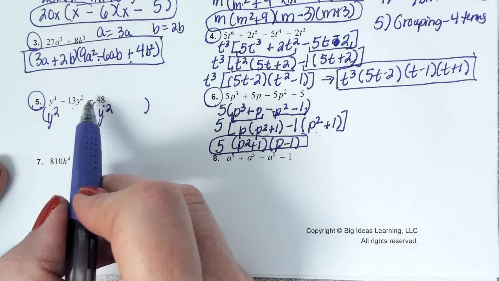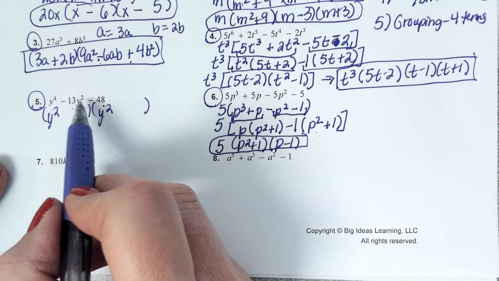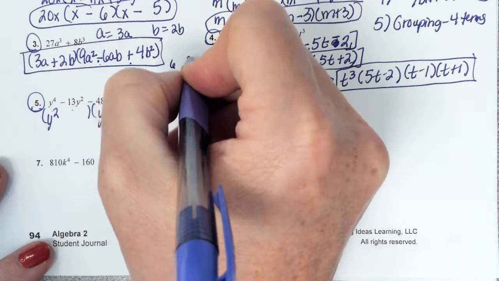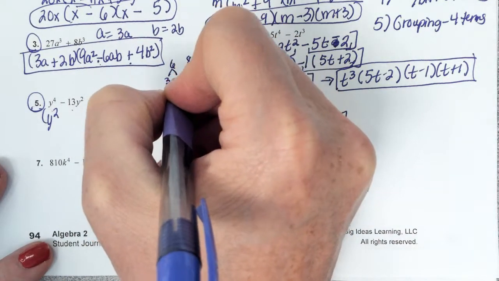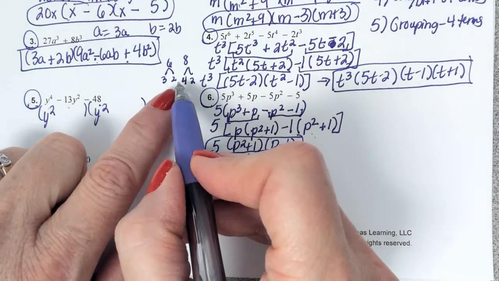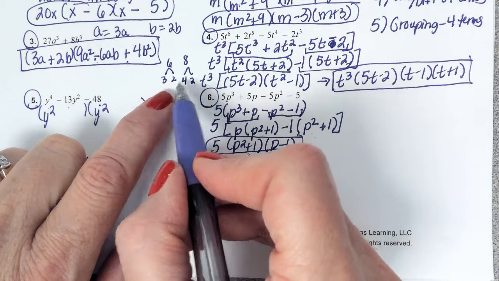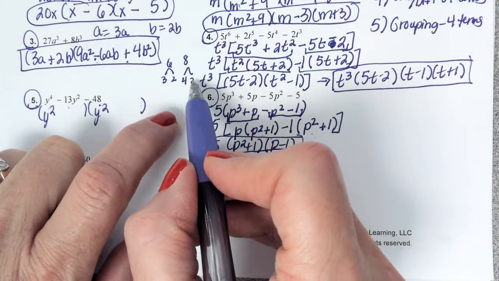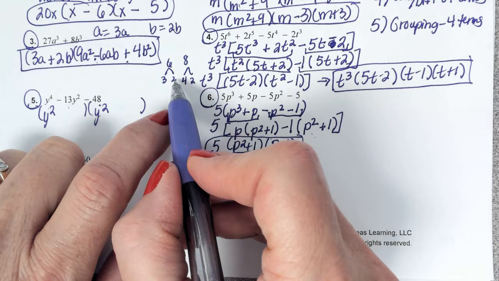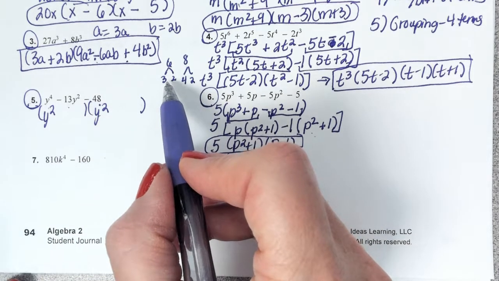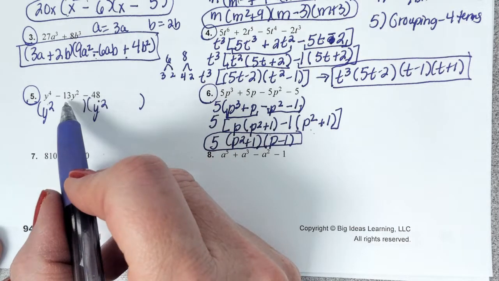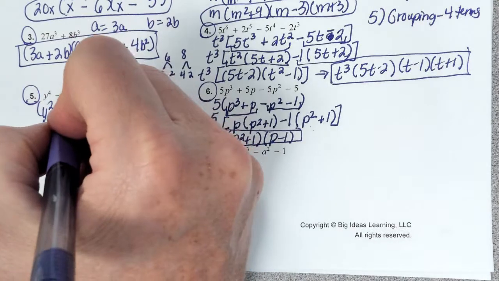Do 4 and 12 subtract to be 13? What about 6 and 8? No. So here's what I can do. For 6 and 8, I'm going to break this up. It's 3 times 2, and this is 4 times 2. So I can use any combination. So I can see the 8 times 6, but what about 2 times 4 times 2? What's that? 16 times 3. So 16 times 3 is also 48. Do those subtract to be 13? That's what we need to use.